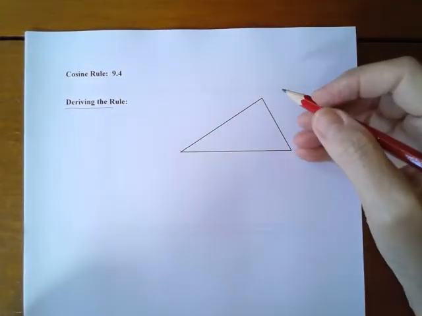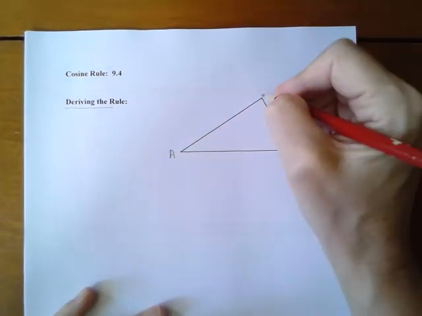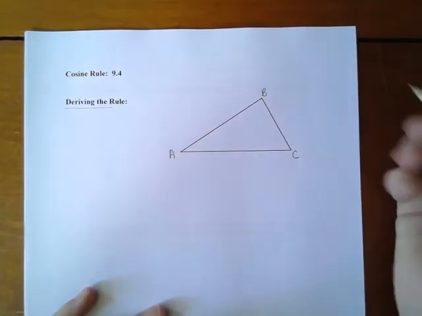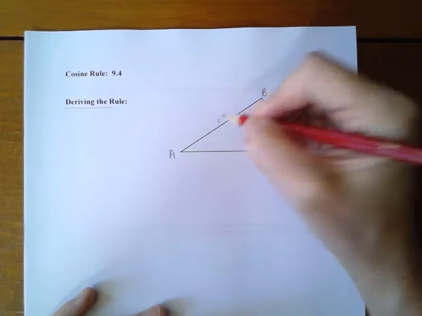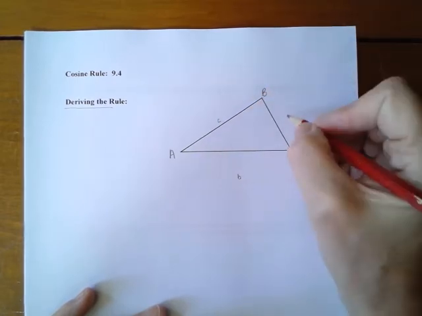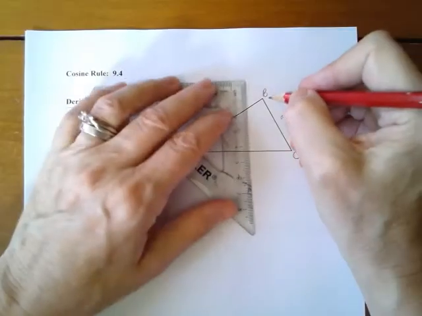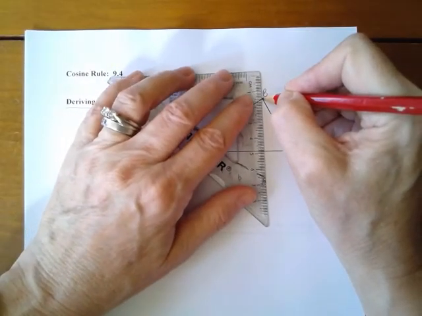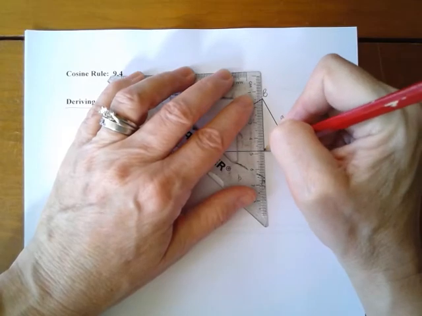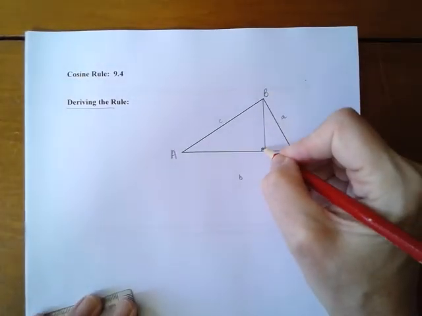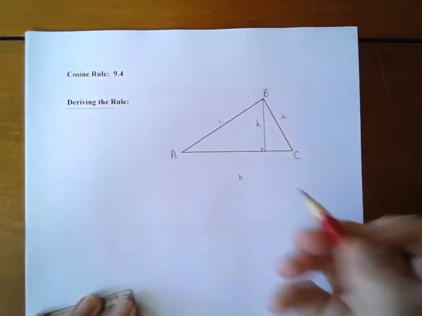derive the rule. We've been using big letters for the angles and little letters for the sides. I'm writing that B down there purposely, so just hang on for a second before you write it. For this derivation, I'm going to need a height dropped to one side. I could do it to any side, but I'm just doing it this way, but it would work if I did it any way.